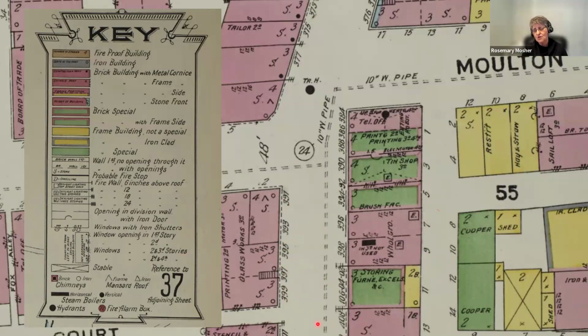These were started sometime around 1866, which is when Portland had its major urban fire. That was, until Chicago, the largest urban fire of its time. And I have heard that that fire is a lot of why Sanborn got its start doing what it's doing, because of the major losses during that fire.